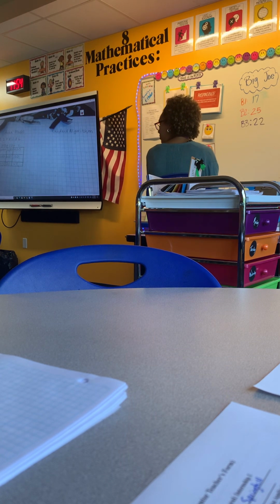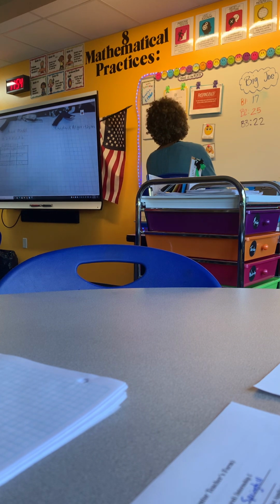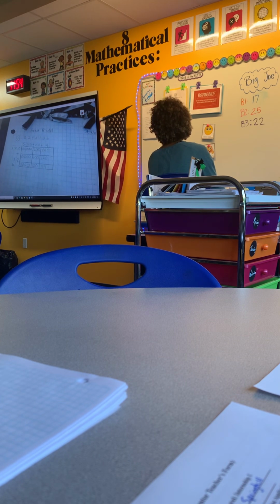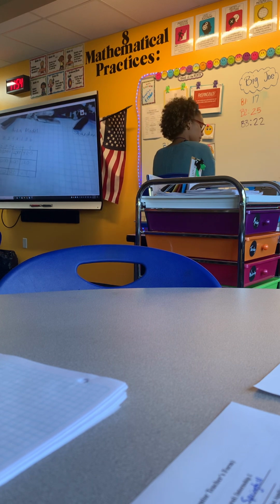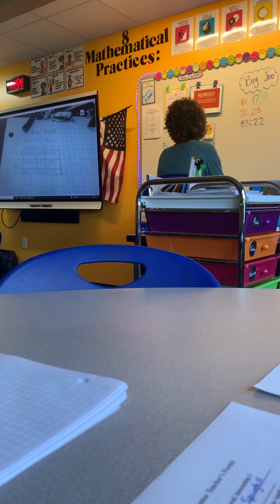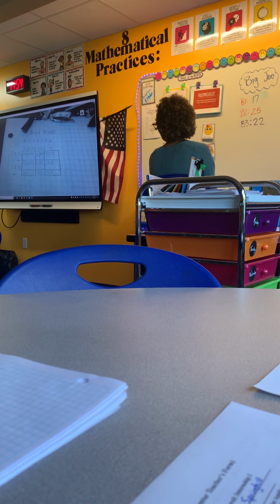Can y'all see that back there? You may have to take the camera and zoom in while they get that, just because we did the graph paper and it's a little bit smaller. Will someone turn this front light off too? We'll just turn all the lights off.